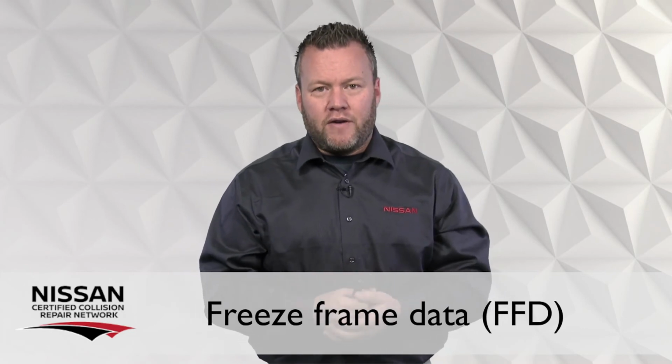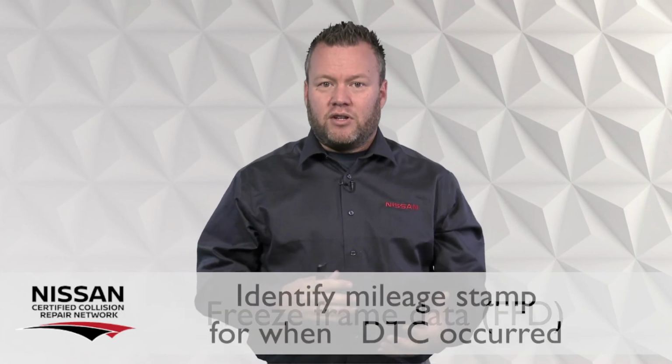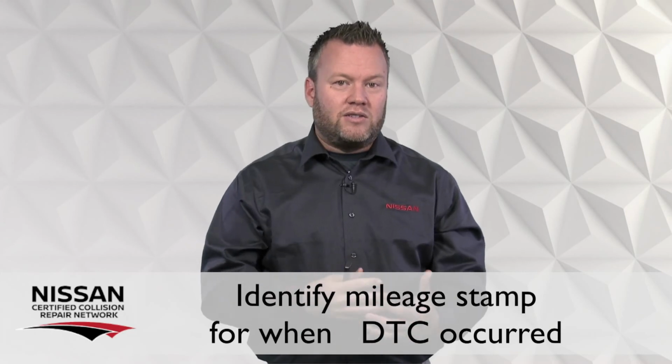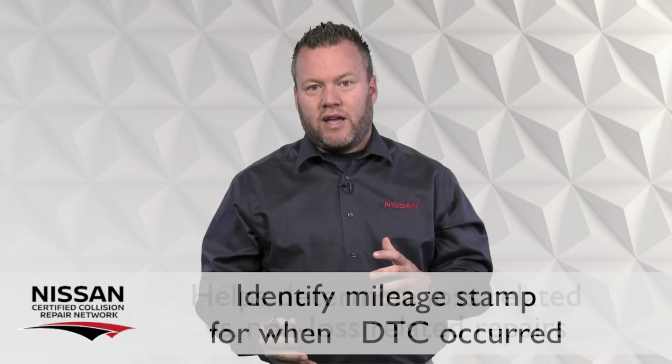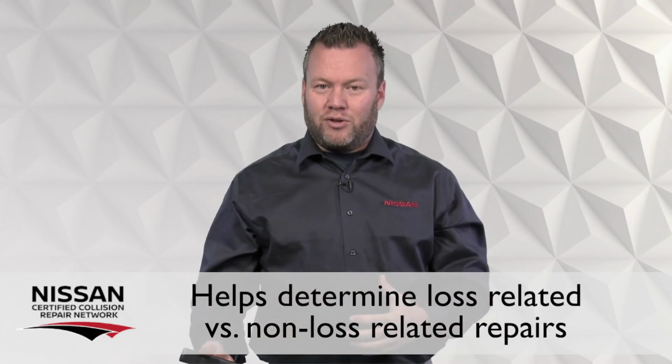Freeze frame data is another one that the OEM scan tool console provides. Freeze frame data is very valuable in the collision space. It helps us identify a mileage stamp of when a DTC actually happened in the vehicle. This is also great when you're trying to justify whether it is loss related or not loss related to a third-party payer.